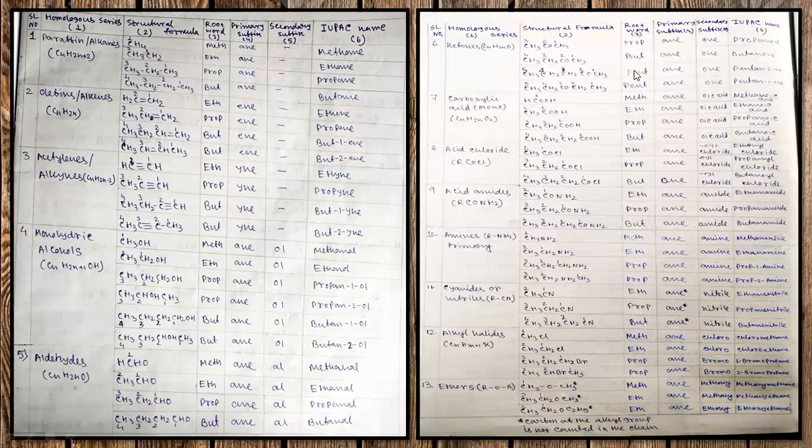This is the root word. Then you have to identify whether the compound is saturated or unsaturated. After that, you have to identify whether any functional group is present in this compound or not. These three things are very important to write down any IUPAC name of an organic compound.